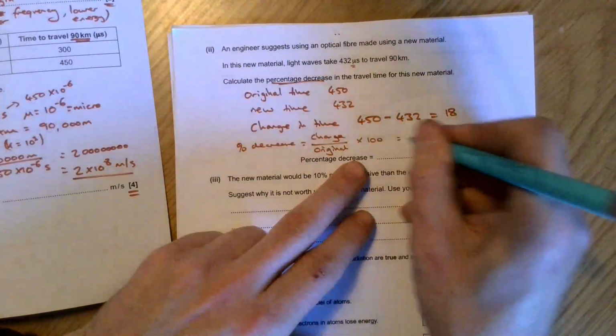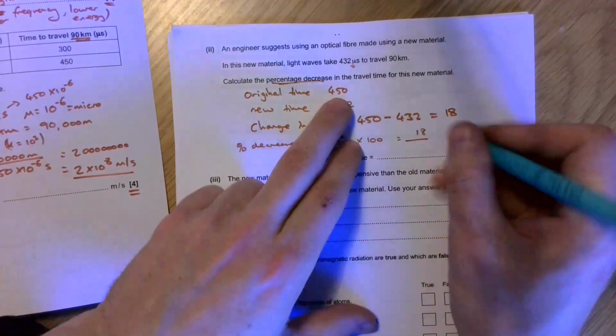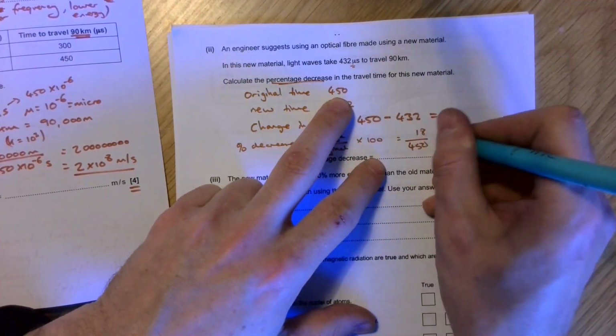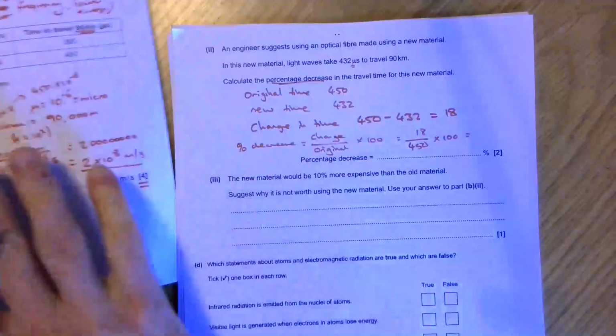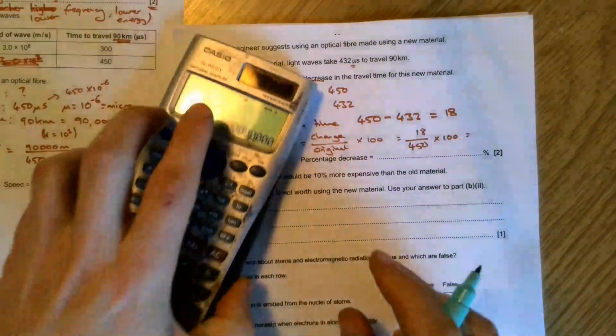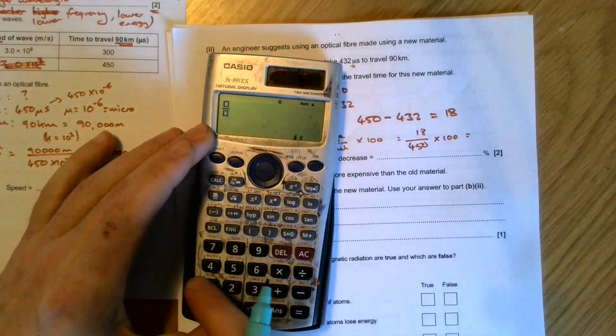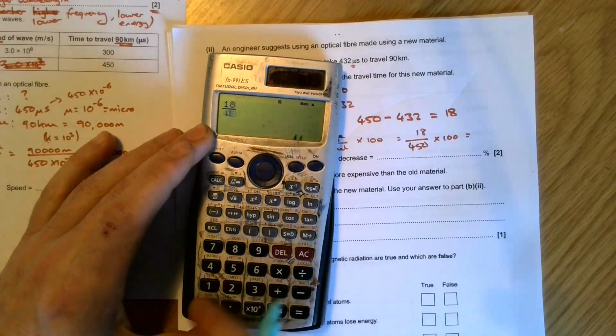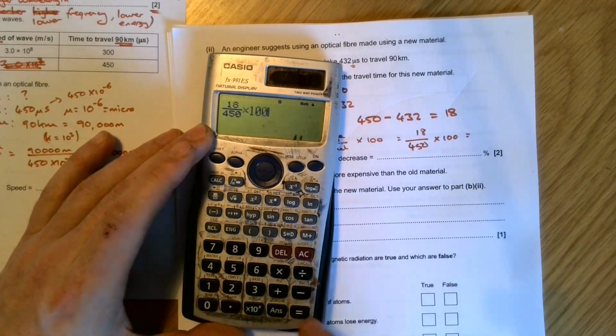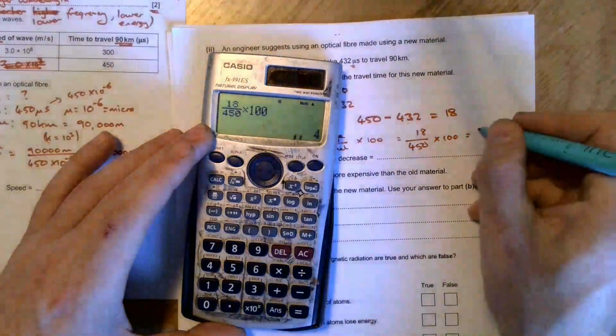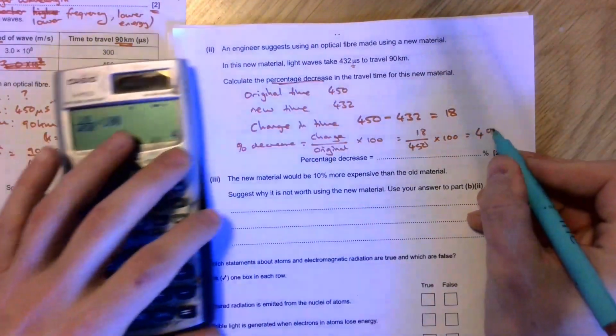So the change is 18. The original was 450. Multiply that up by 100. And we get our percentage decrease. So 18 over 450 times by 100 is 4%.